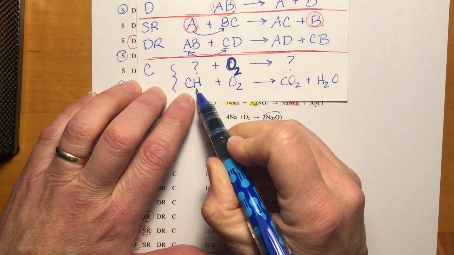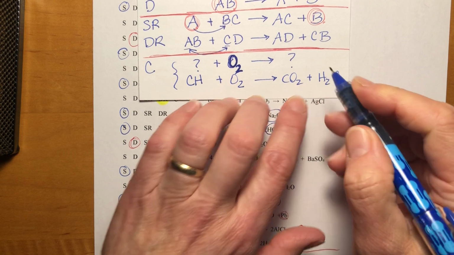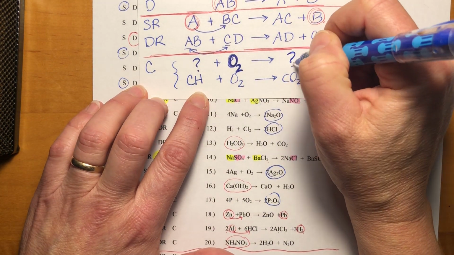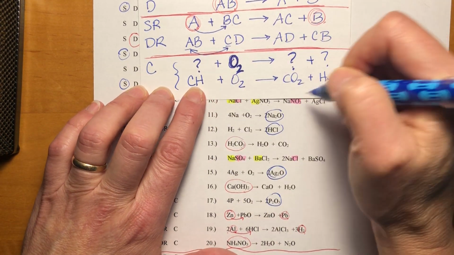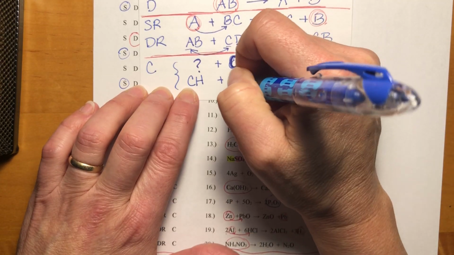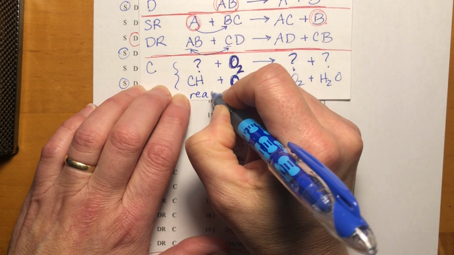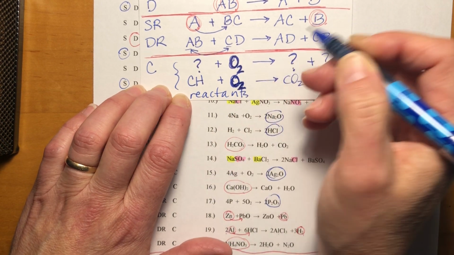It doesn't have to be a carbon-hydrogen compound making carbon dioxide and water. It can be anything reacting with oxygen, making anything else. A combustion reaction can be complicated. The key to a combustion is that one of the reactants is pure oxygen.